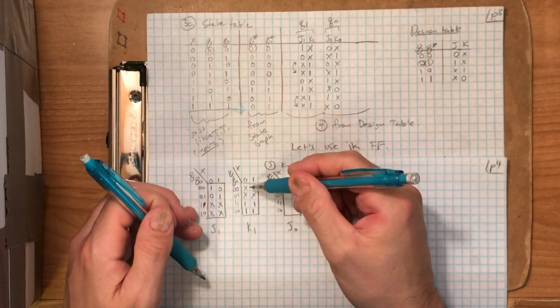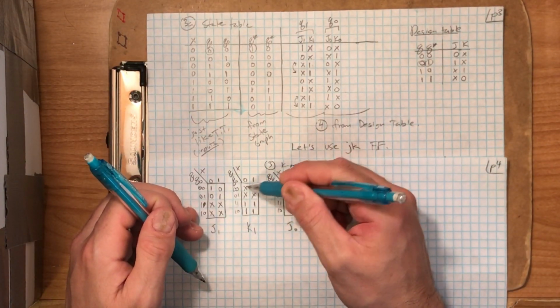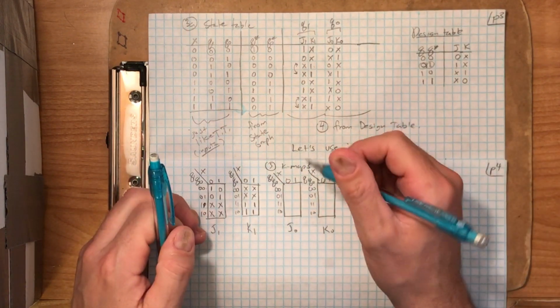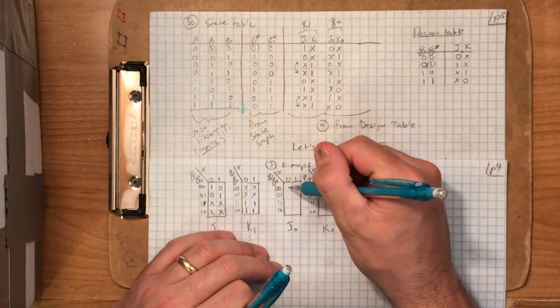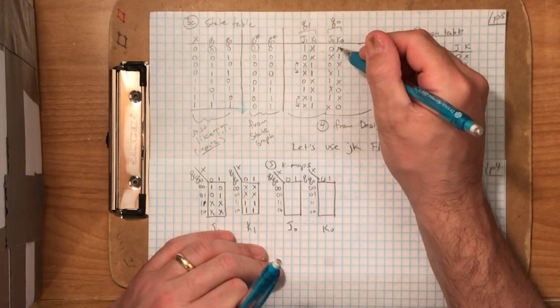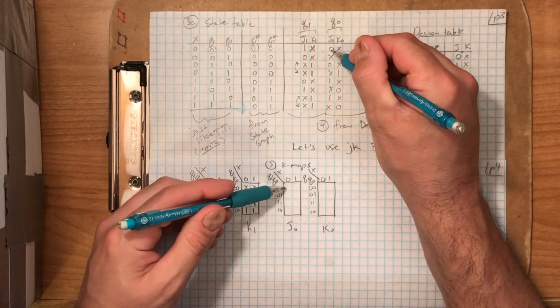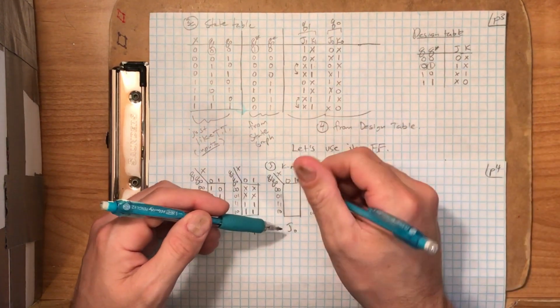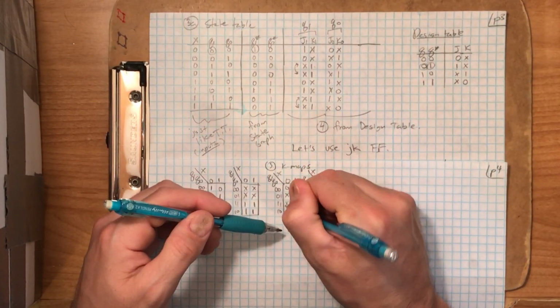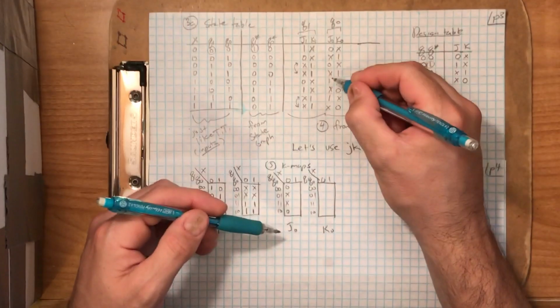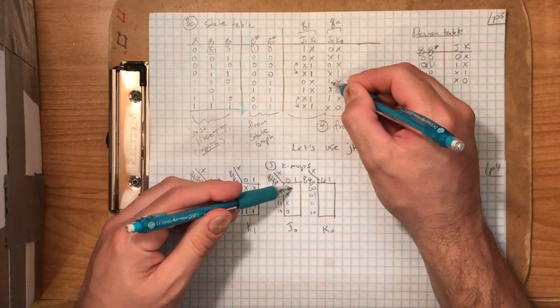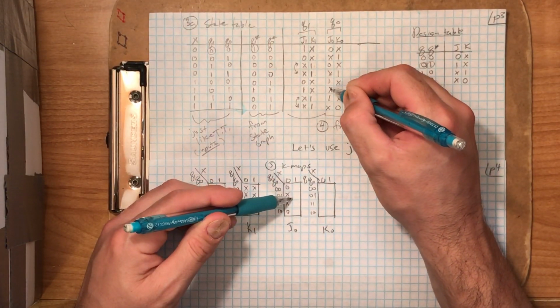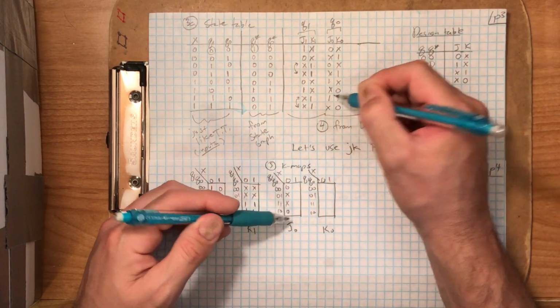Just looking ahead, we're going to get to this, but hey, that one's nice and easy. That's a 1. That worked out nice. So let's use that trick again here. 0, X, X, 0. And then we have 1, X, X, 1.